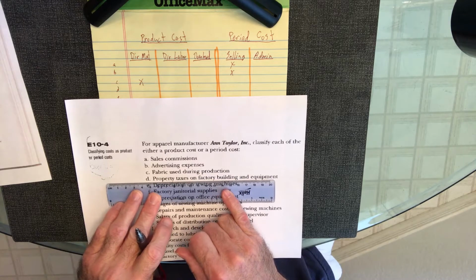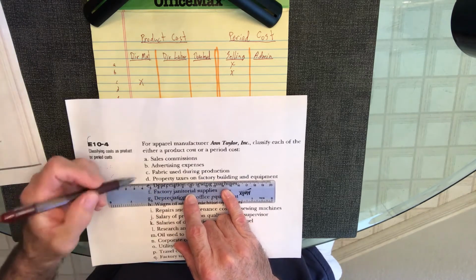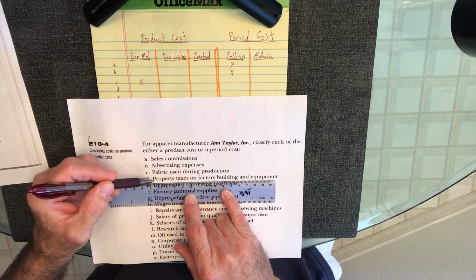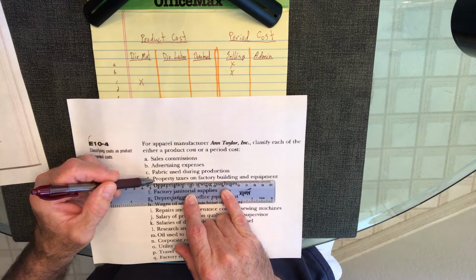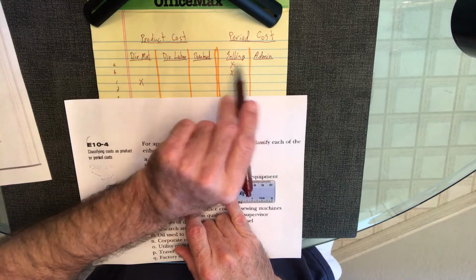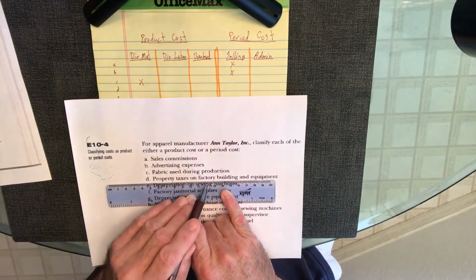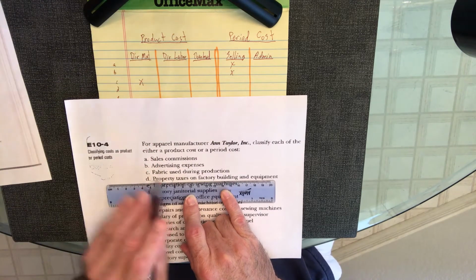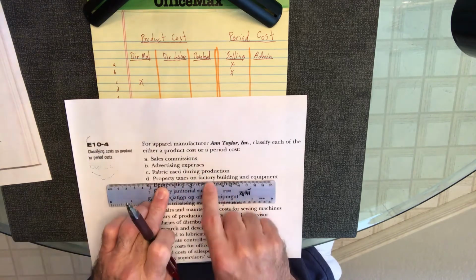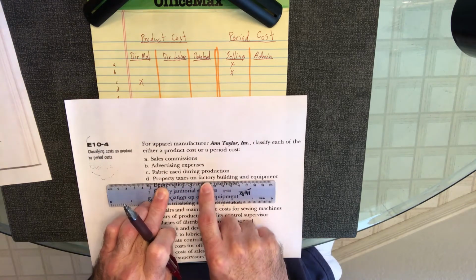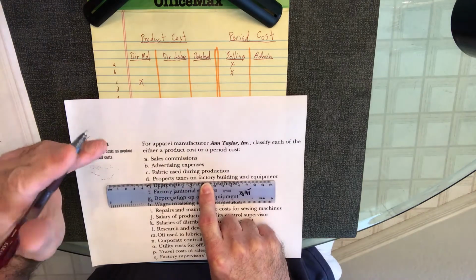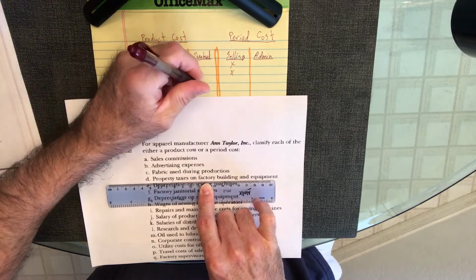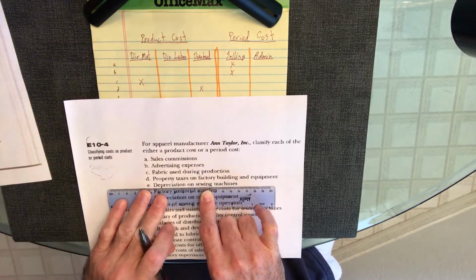Property taxes on factory building and equipment. Now, I want you to understand something. Property tax can be hit on the factory, and it also can be hit on the corporate headquarters. The corporate headquarters would be administration or selling, okay? But this is factory building, so it falls under production cost. So you have property tax in both cases, but you have to read the fine print. This is a factory, okay? This is not the corporate headquarters. And since it's not directly tied to any particular product, we're going to put it under overhead.